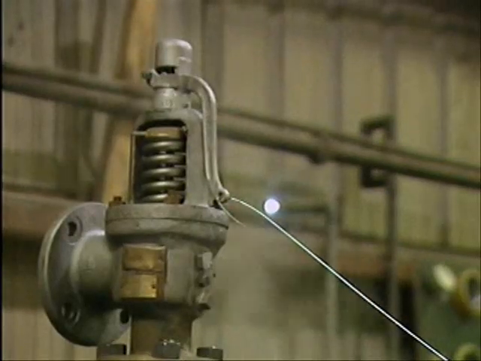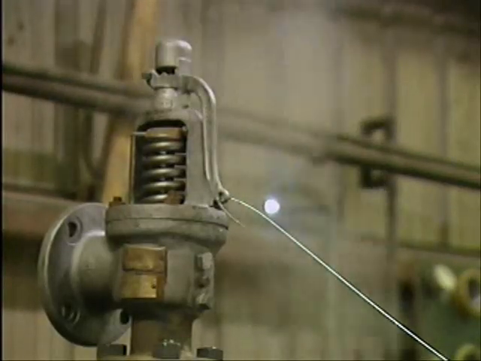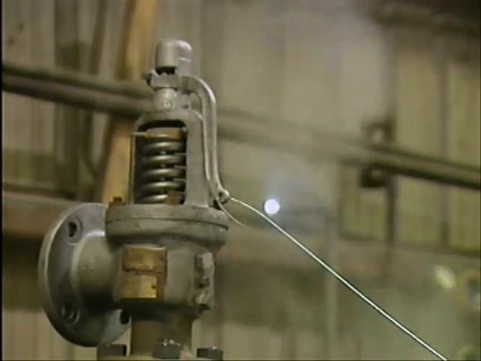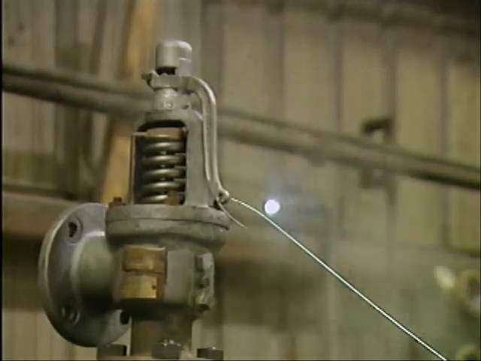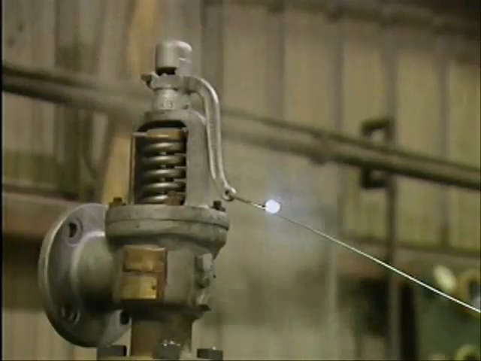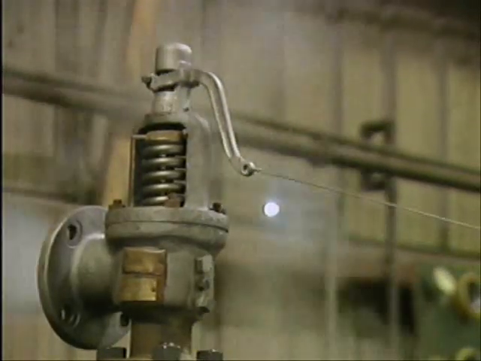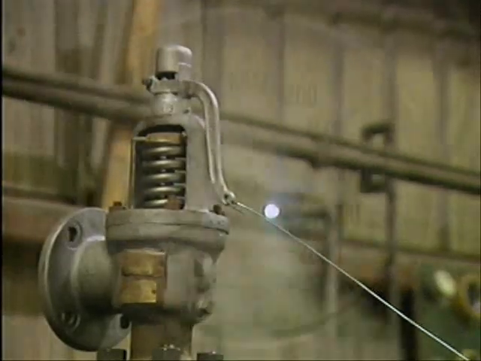If you use system pressure to test the valve, you should first lift the valve by hand to warm it. This helps ensure that the metal parts of the valve are at the same temperature before you start testing the valve to check its popping pressure. The parts will then expand and contract at the same rate during the test.